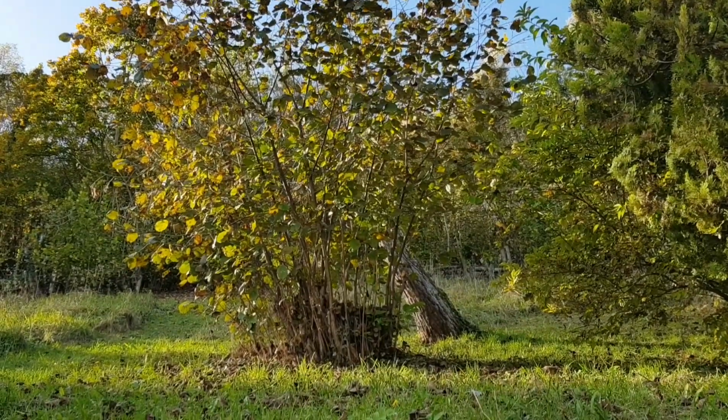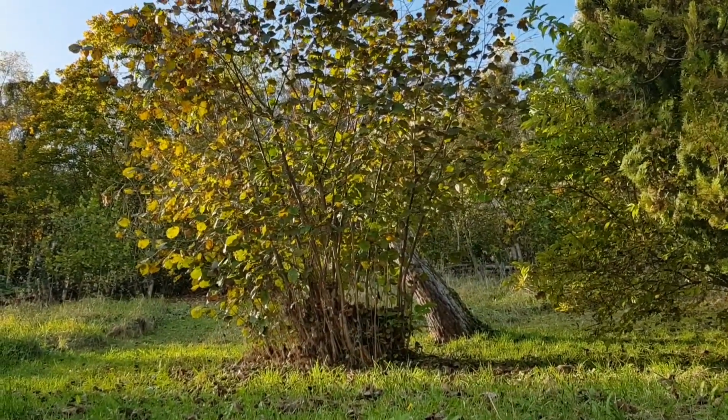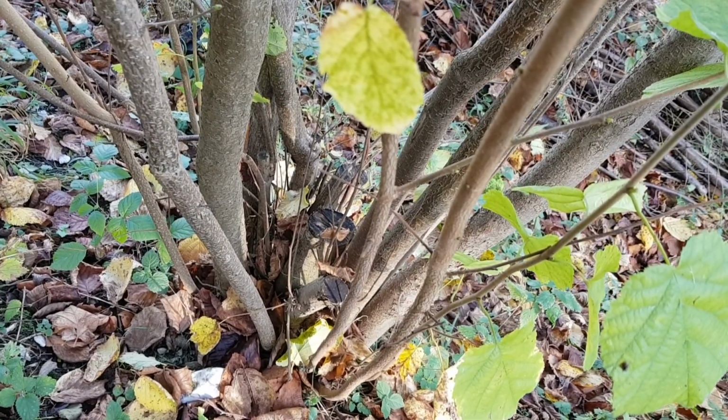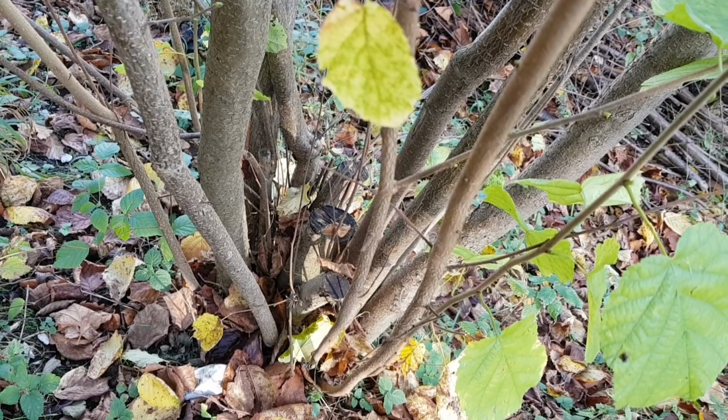Here in Austria, the common hazel is native. The common hazel is a multi-stemmed shrub, as you can see here, which grows about 2 to 6 meters high.